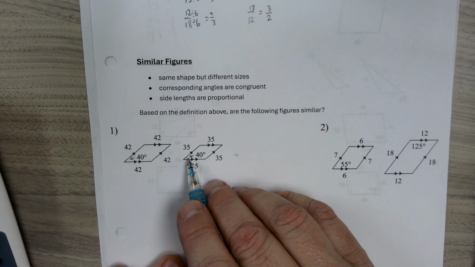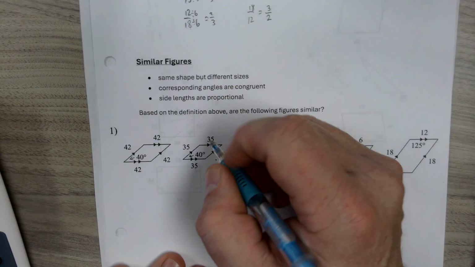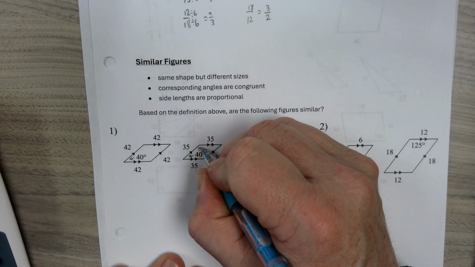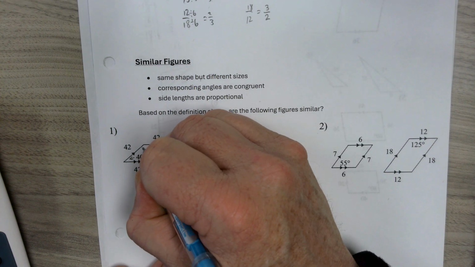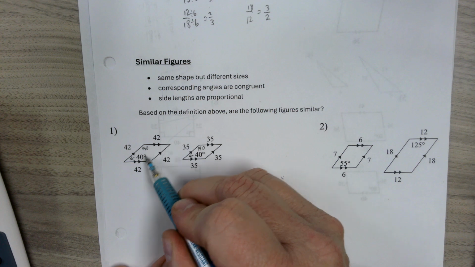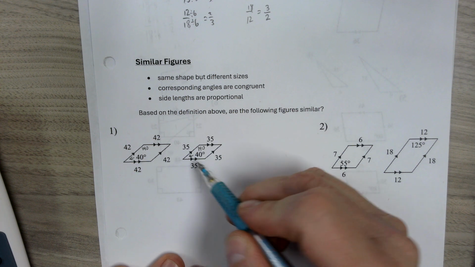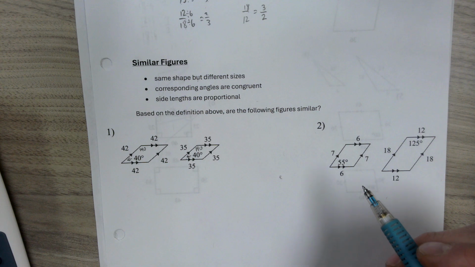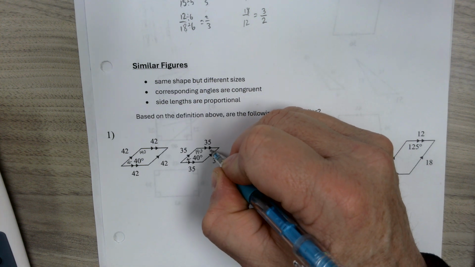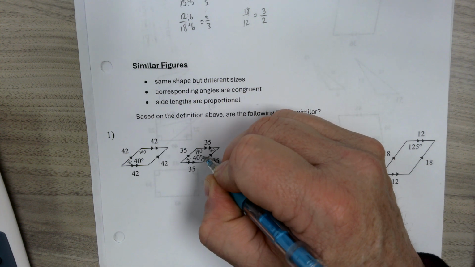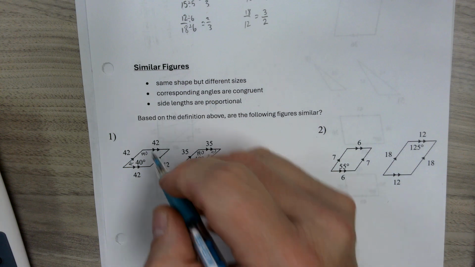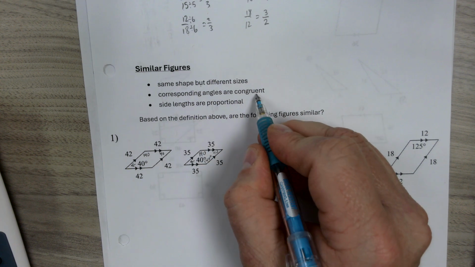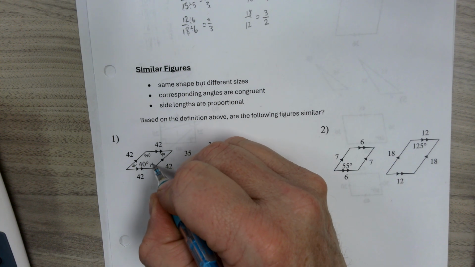And if this acute one's 40, then this obtuse is 140. And that's going to be true in both of these because of these parallel lines. These angles are supplementary. They add up to 180. And this one's 40, and this one's 140. So all these angles do match. So the second criteria is met.